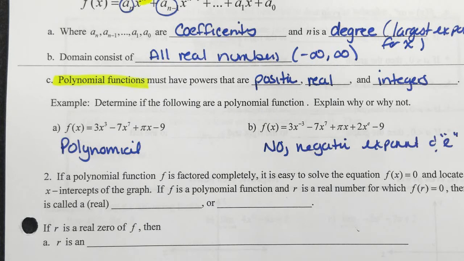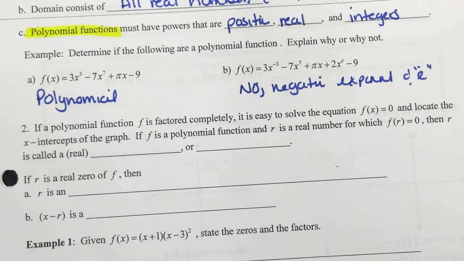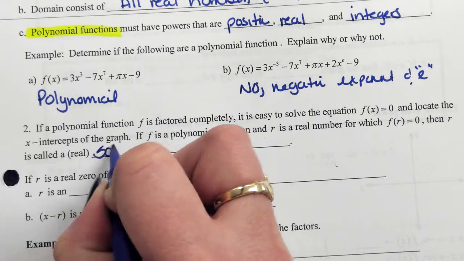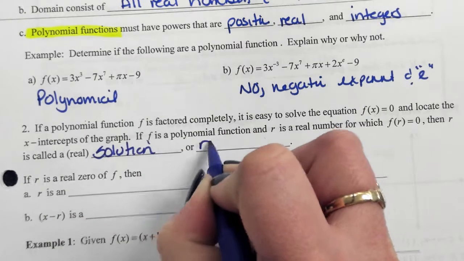All right? So if a polynomial function is factored completely, so remember the way you solve polynomial equations, you try and get it in factored form. You then just simply take each factor and set it equal to 0. We have lots of names for the solutions of polynomial functions. So if you can factor and r is a real number, then r is called a real solution or root.